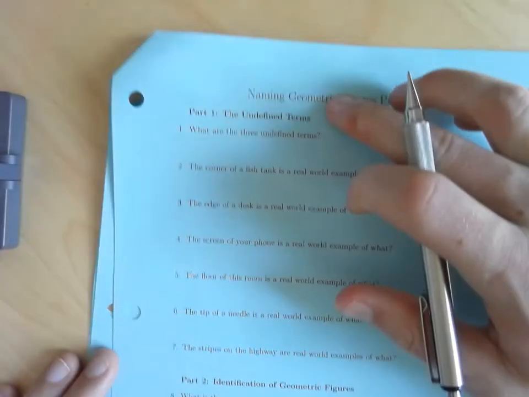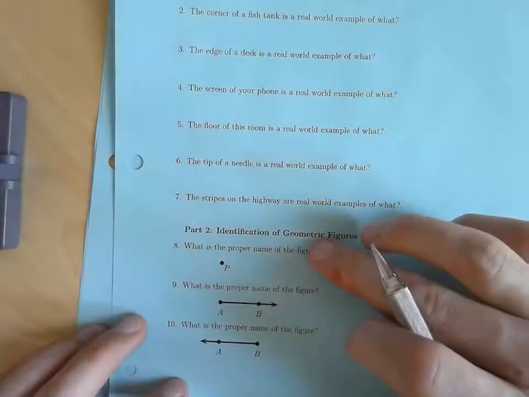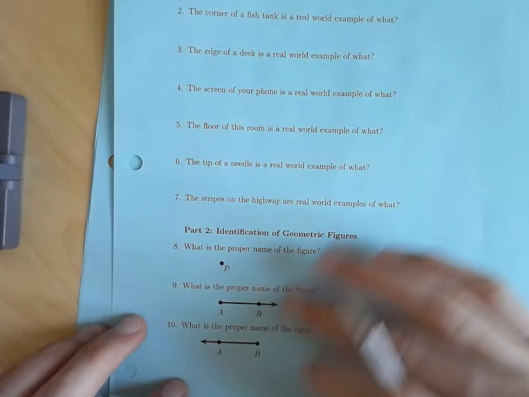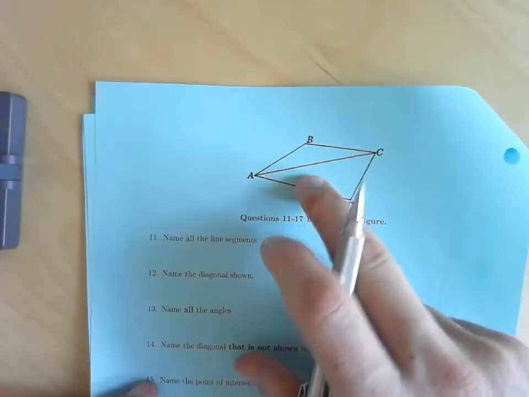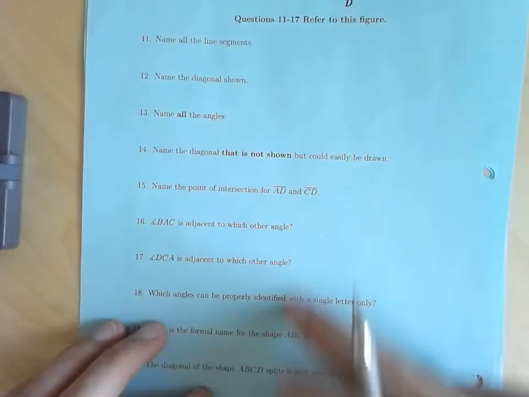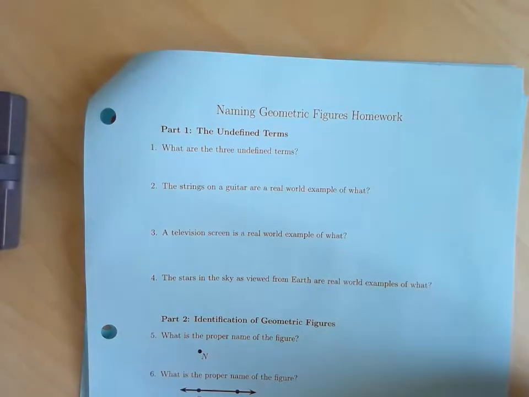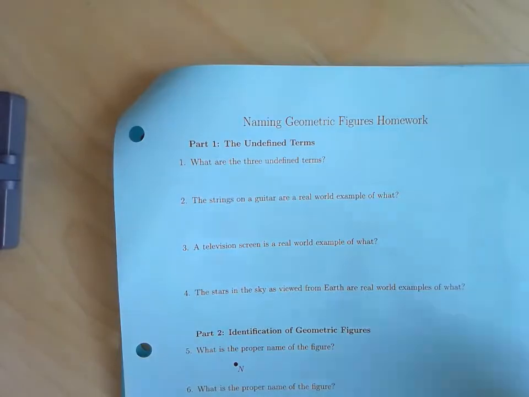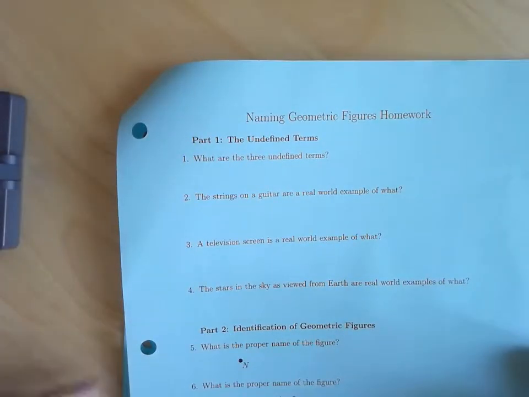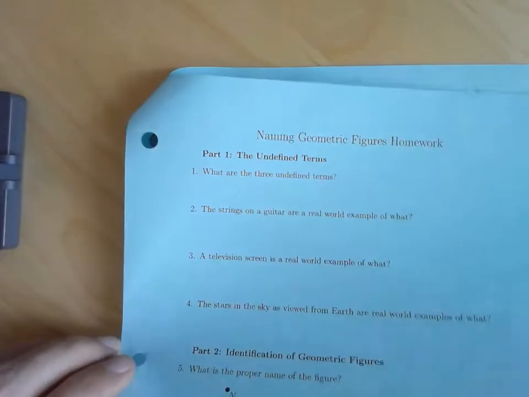Those are the notes. Your practice is here. Undefined terms and some naming stuff here. And then more identifying of line segments and diagonals, and really just more practice. This was practice in class. And then this here, the homework, is just a shortened version of the practice. It is 11 questions long and due, let's see, I think this lesson was done on Wednesday, so it would be due on Friday for A day or Monday for B day.